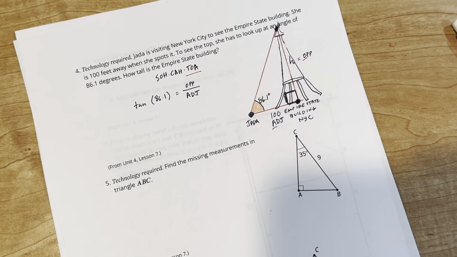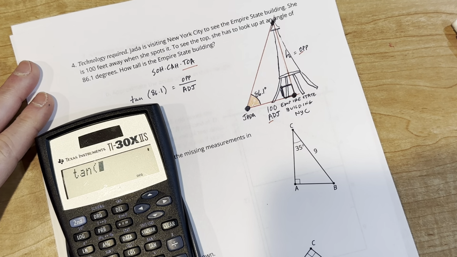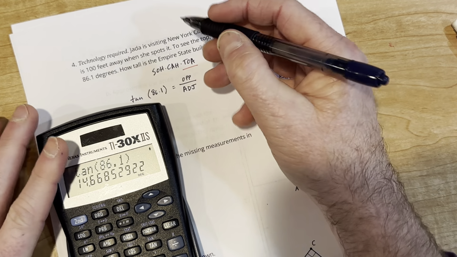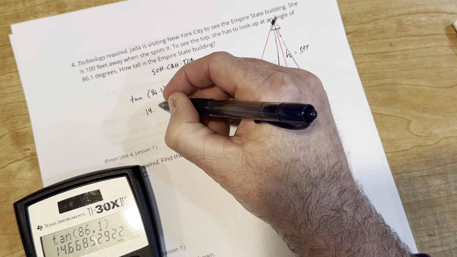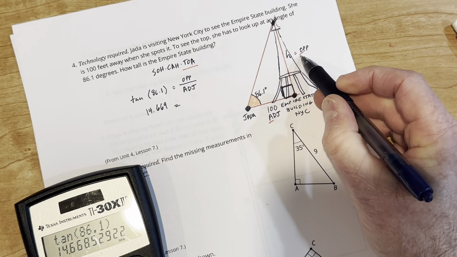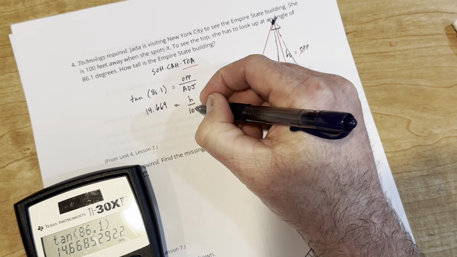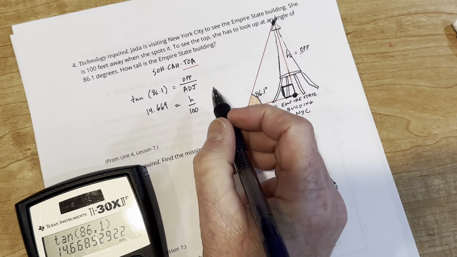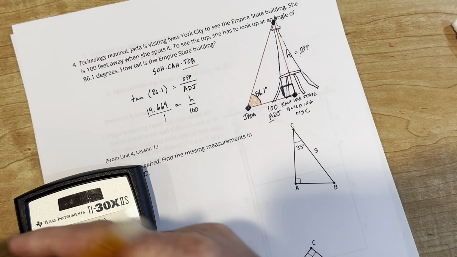So here we go. Tangent 86.1 equals. So that's 14.669 equals. Opposite was height. Adjacent was 100. Now you just gotta cross multiply.